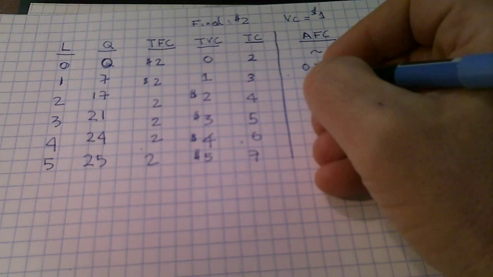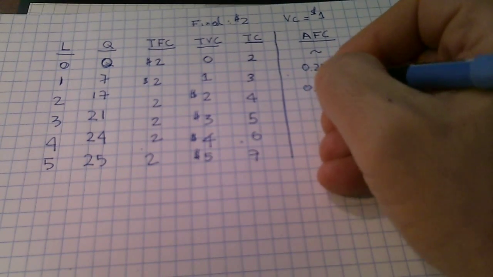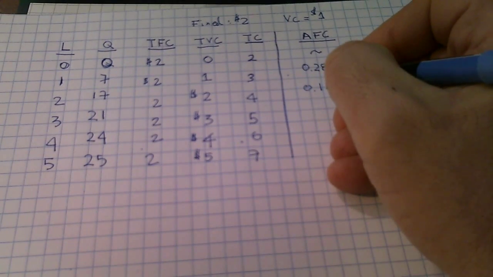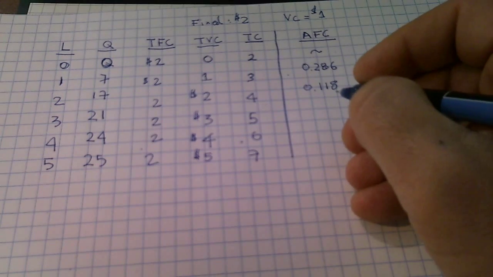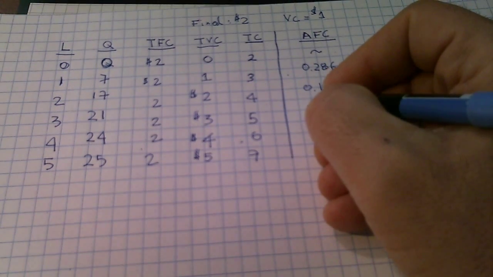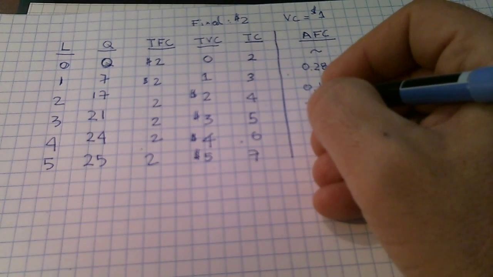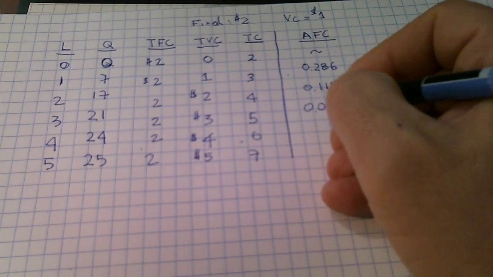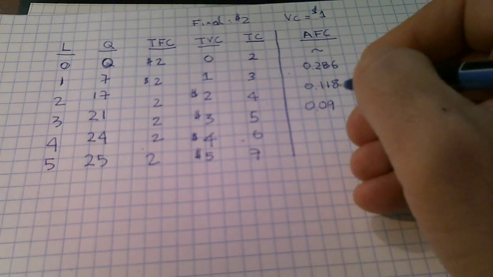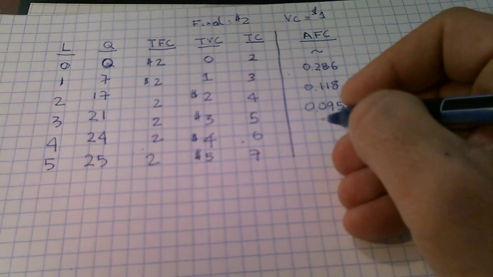For 17 units it comes down to about 0.118. Then at 21 units, it is about 0.095.